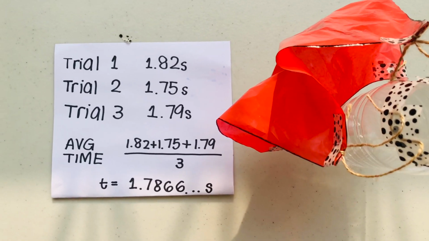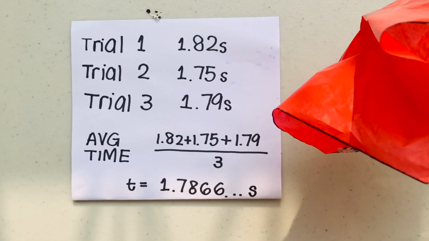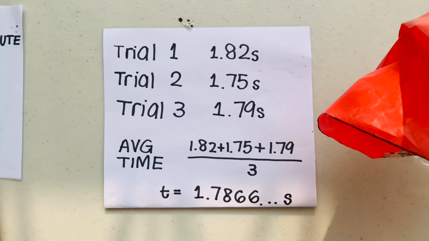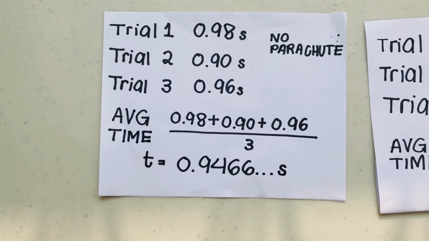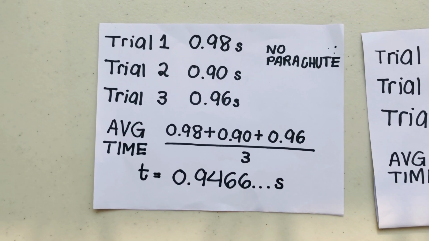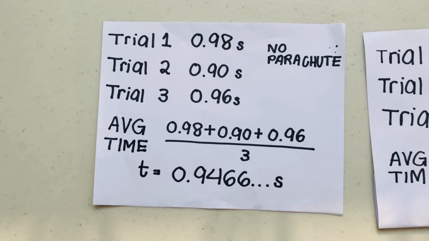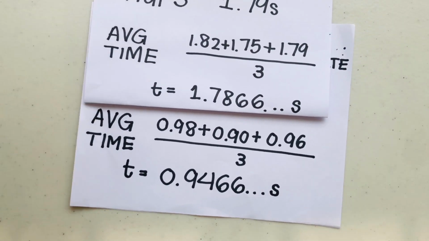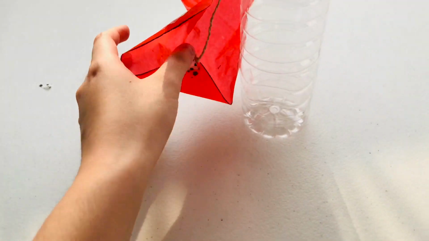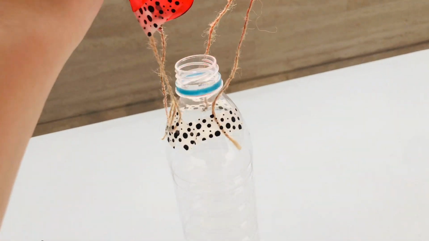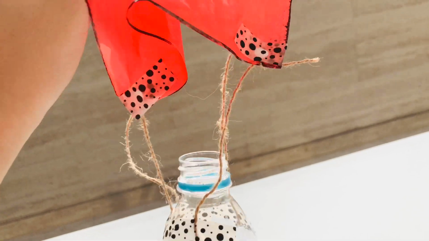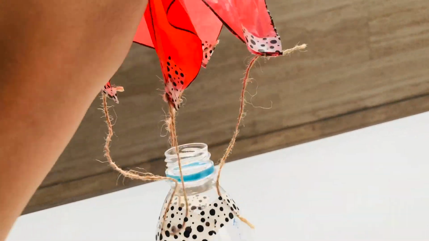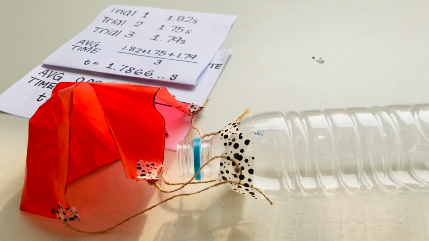So for part B, the average time is 1.79 seconds compared to 0.95 seconds for part A, the bottle without the parachute. So there's a significant time difference between the two. That means that the theory is correct. It takes a longer time because since we built a parachute, there is more upward force. That means more time taken to fall the same distance.